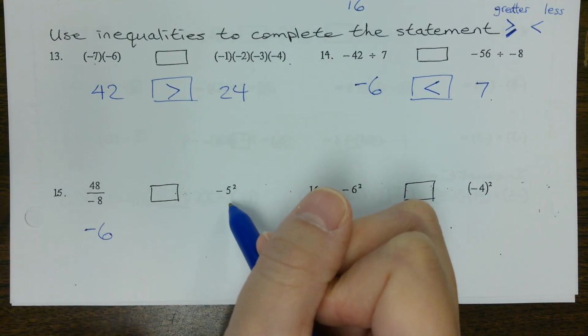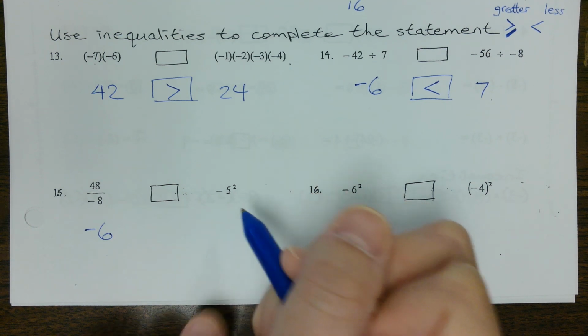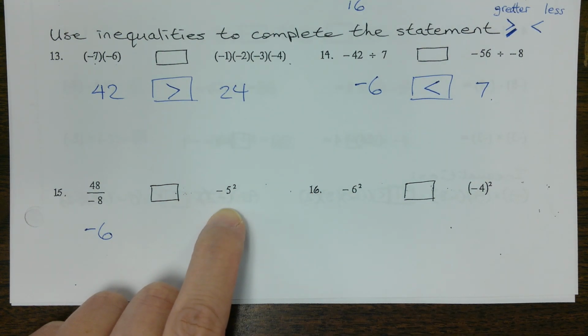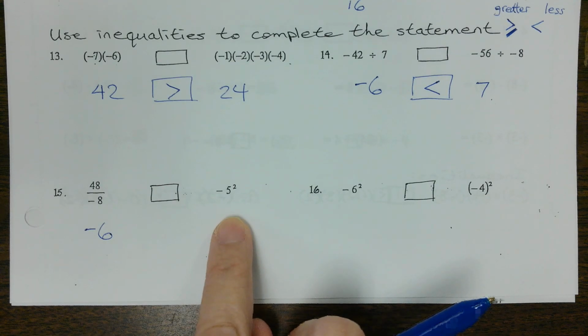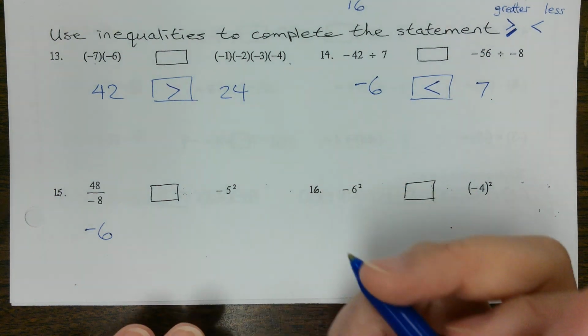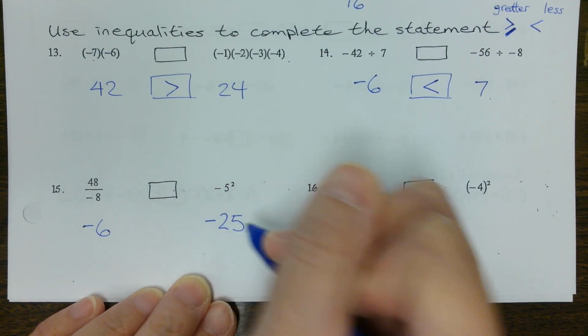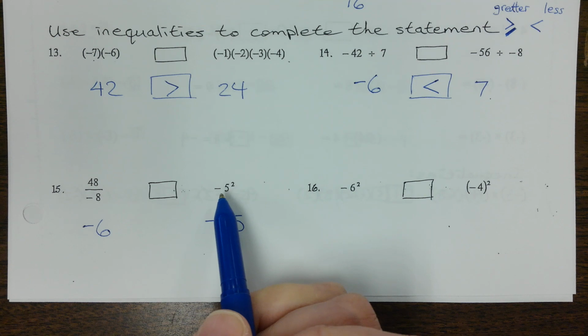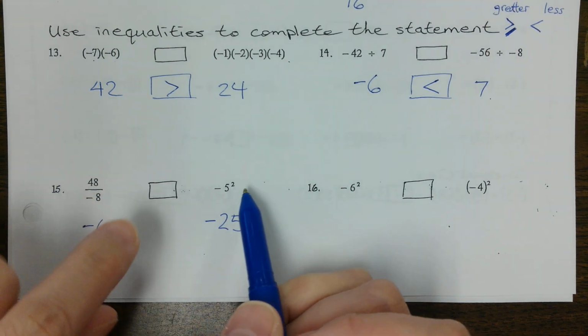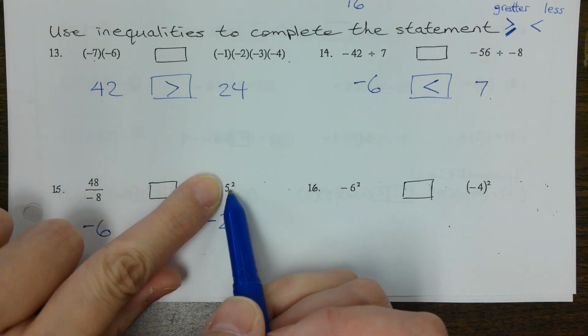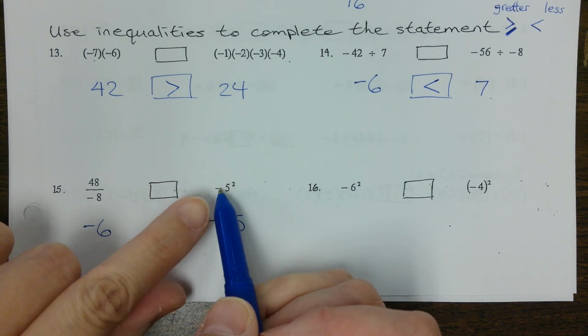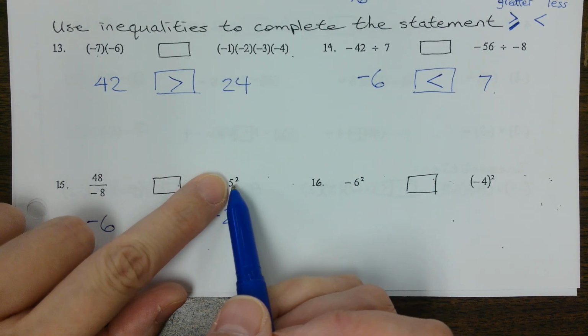And this one. All right. So who says this is positive 25? Who says it's negative 25? Oh, okay. I only have 10 people in my class. Negative 25. Because there's no bracket. So that square only applies to that 5 right here. So the negative stays on the outside, and the square is only applied to the 5.